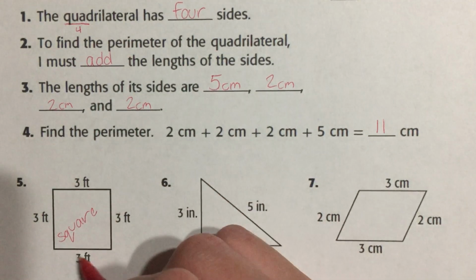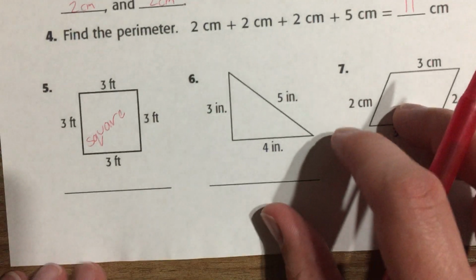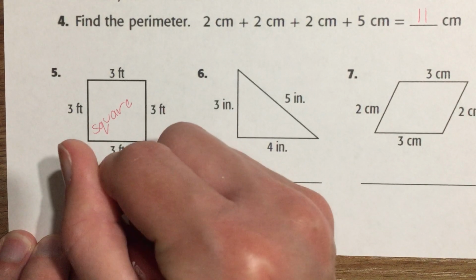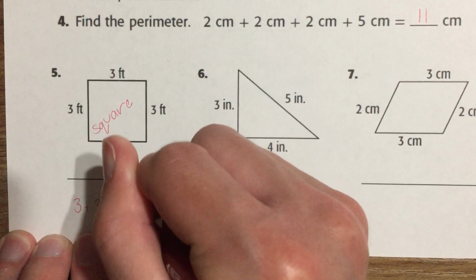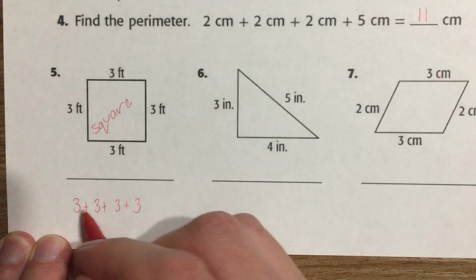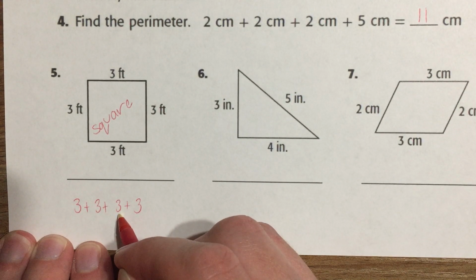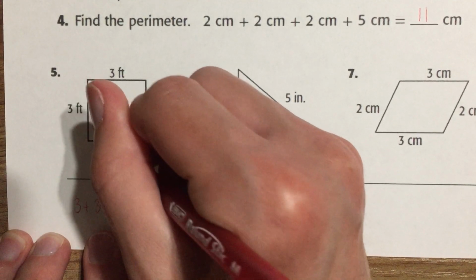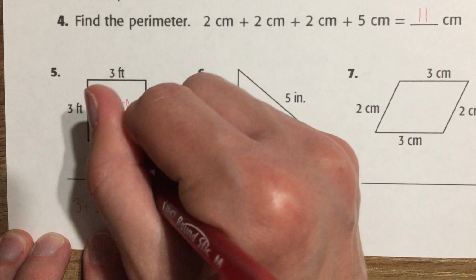So 3, 3, 3, 3. Well, if we're going to add that up, let's write it down here. Okay, 3 plus 3 plus 3 plus 3. 3 plus 3 is 6, plus 3 is 9, plus 3 is 12. 12. And we don't want to forget our label here too.